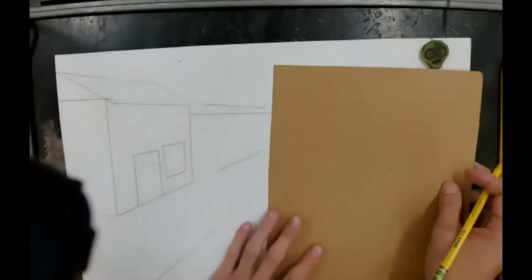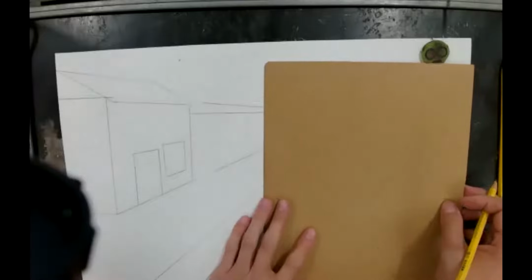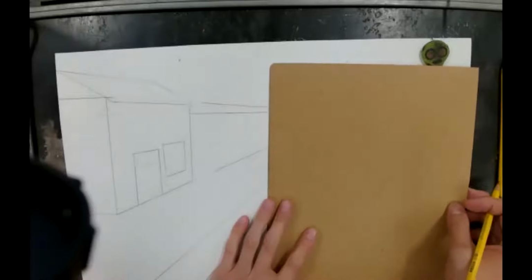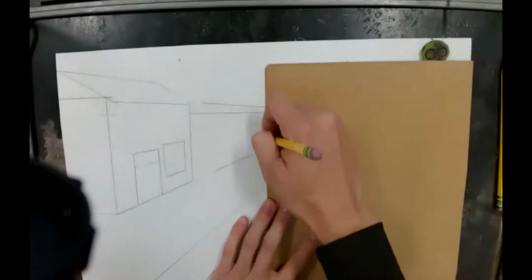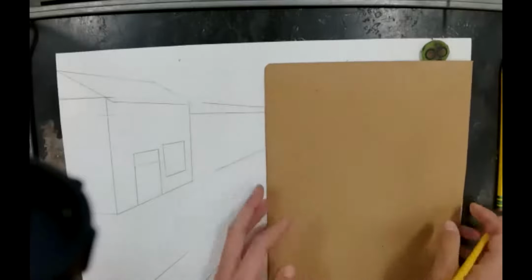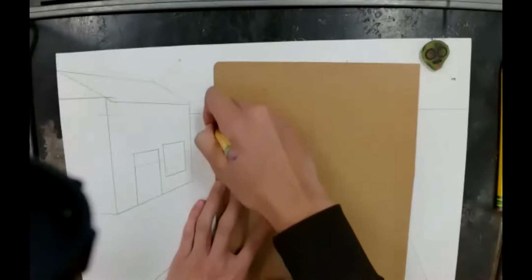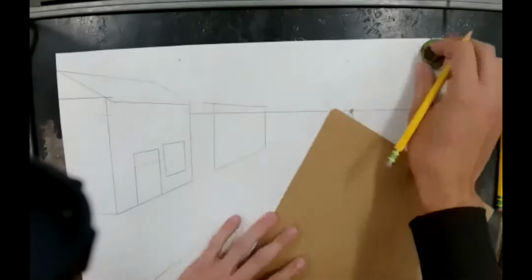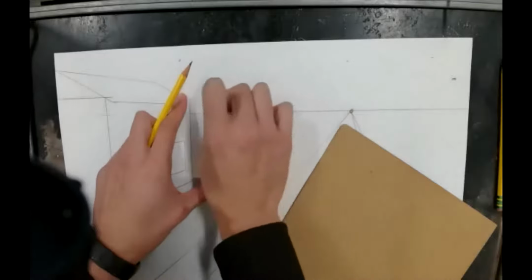Now up and down. Vertical line. Up and down. So that's my other house. That's the neighbor's house.